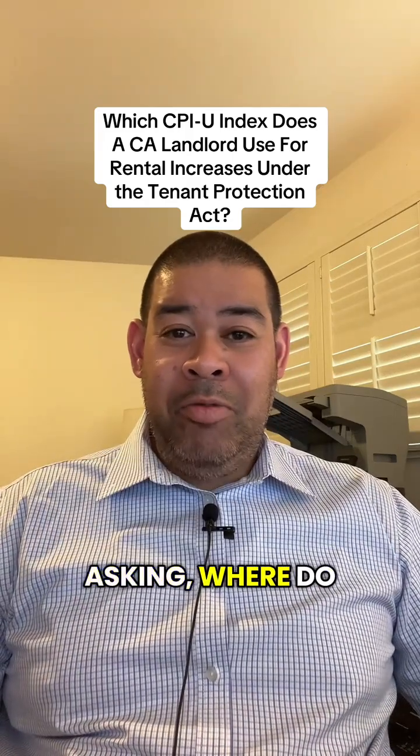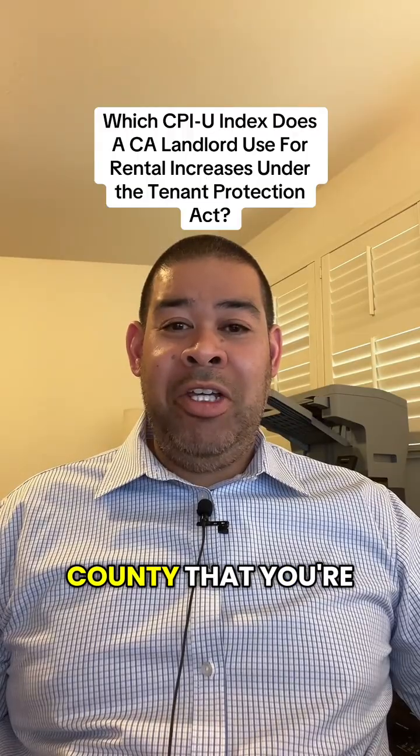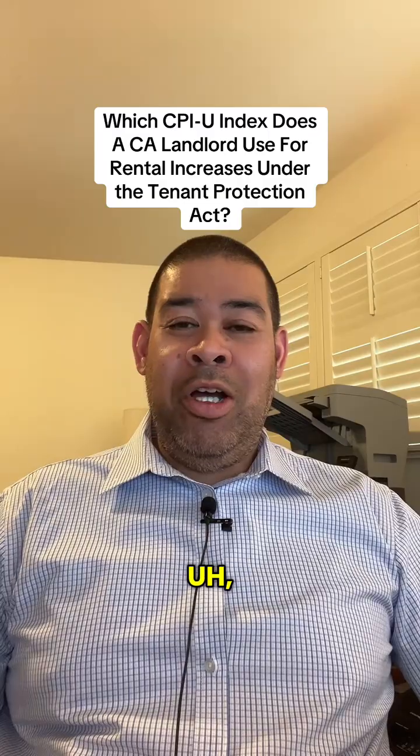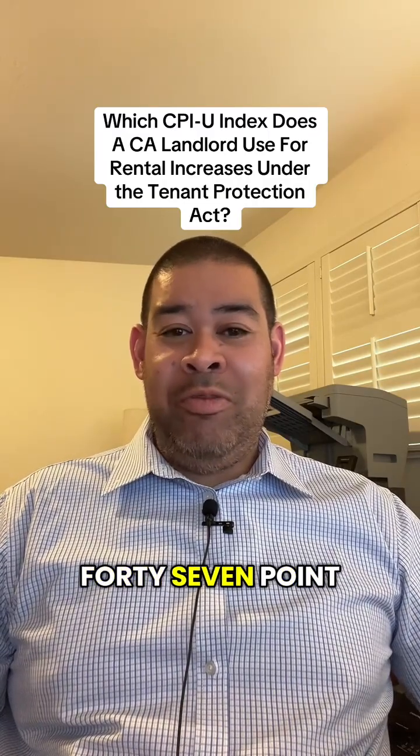Got a question asking, where do you find out the rate or the CPI-U index for the county that you're in? This is for rental increases under the Tenants Protection Act. That's Civil Code Section 1947.12.